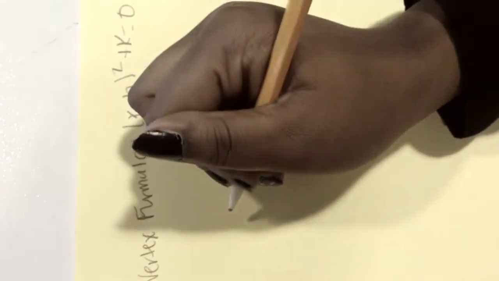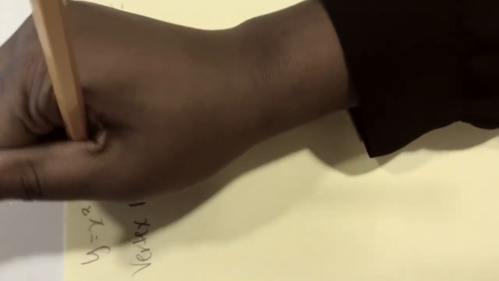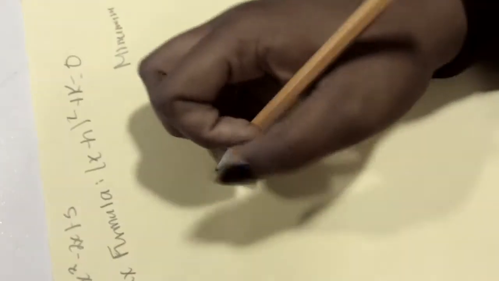So the first step is you have to set it equal to 0. So for our example, we are going to use y equals x squared minus 2x plus 5, and we need to find the minimum of it. First, you will set up the equation equal to 0, which is x squared minus 2x plus 5 is equal to 0.